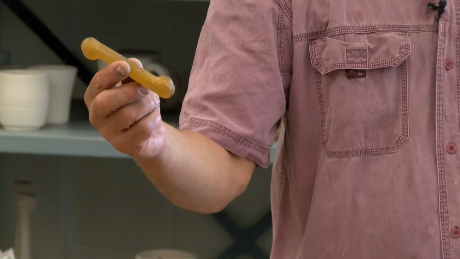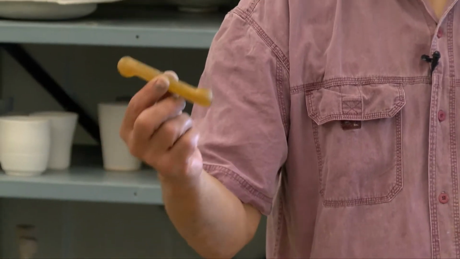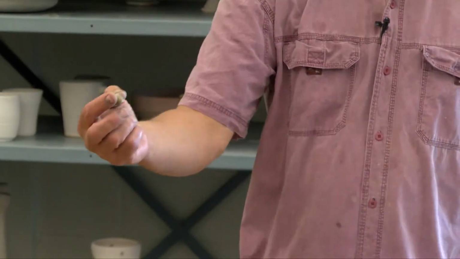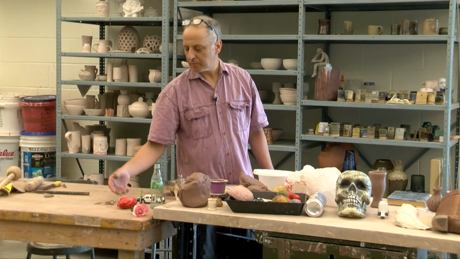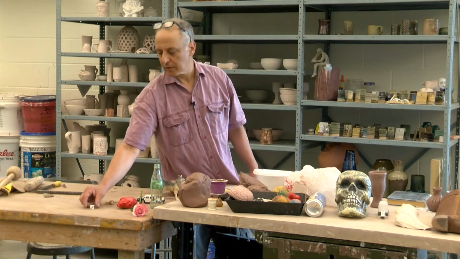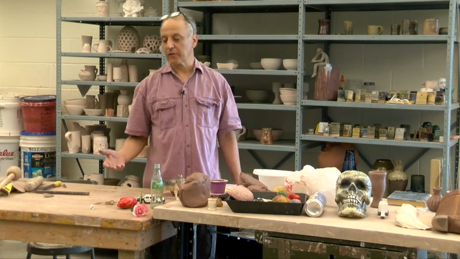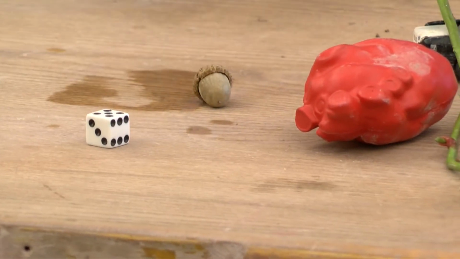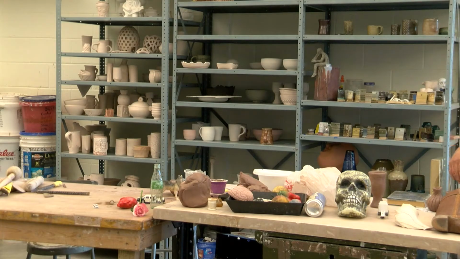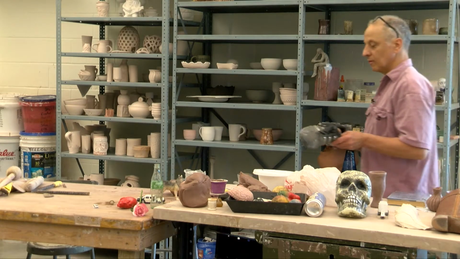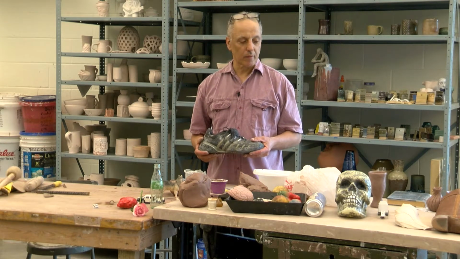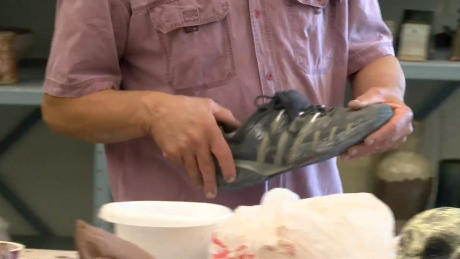But how this could be used, I don't know. It just depends. Here's an acorn. That's probably an archetypal symbol, maybe from nature. This is part of a set of dice. I think of the idea of chance or gambling, maybe. A shoe, maybe walking, or going from one place to another.